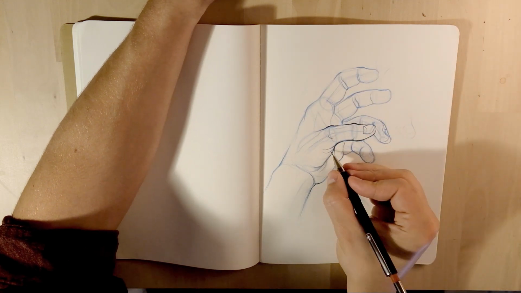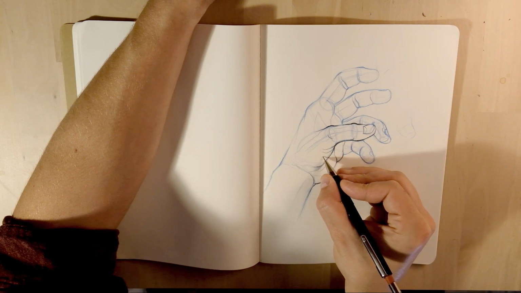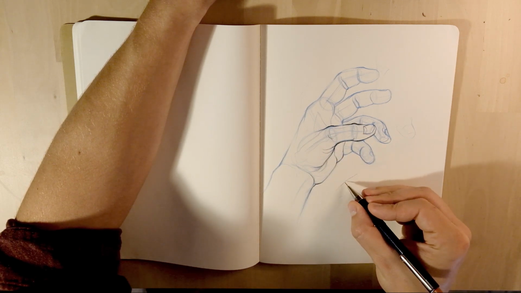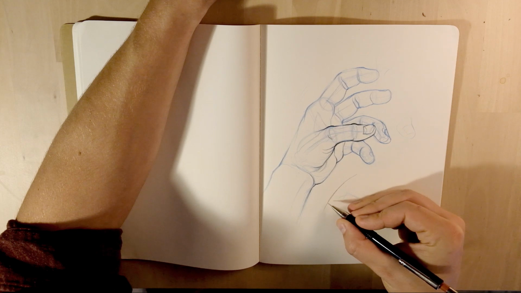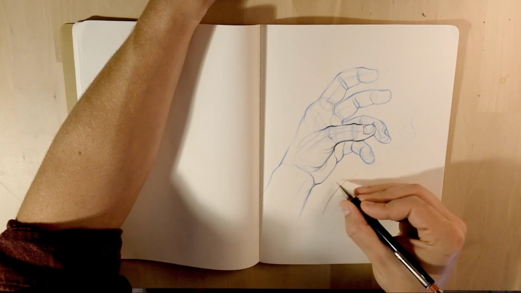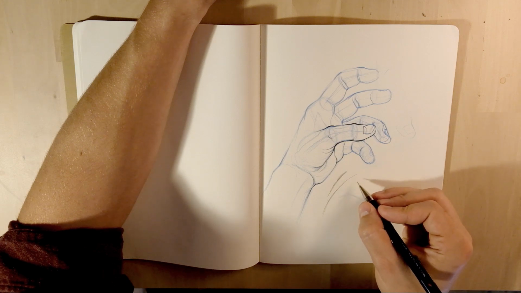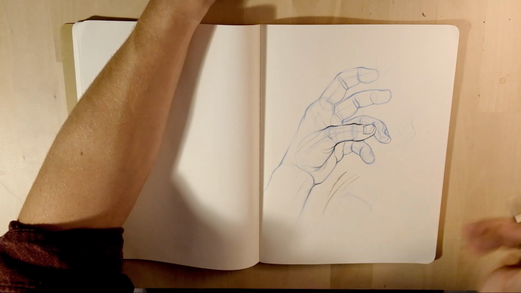Again, like I said at the beginning, I'm making lots of little independent strokes. I'm doing that basically really quickly. So I'm not actually going back and forth like this, because that creates a not so nice line. I'm making independent strokes like that.